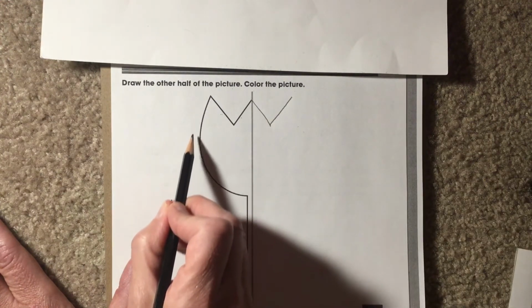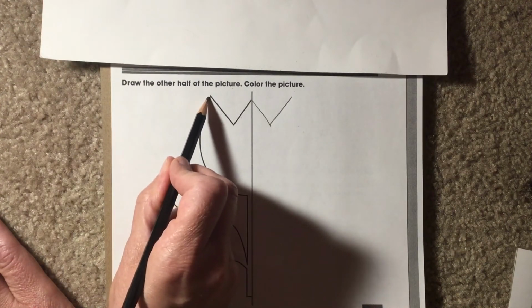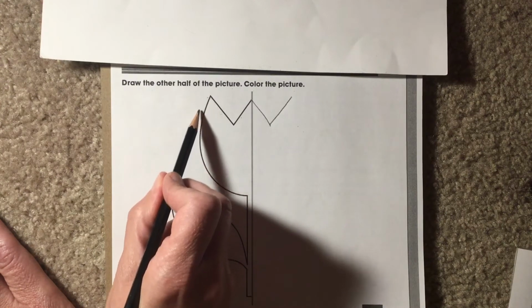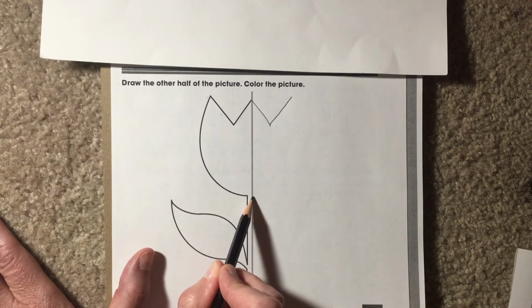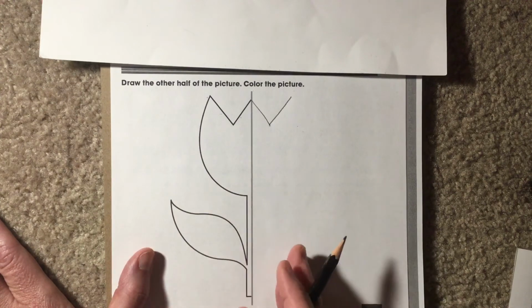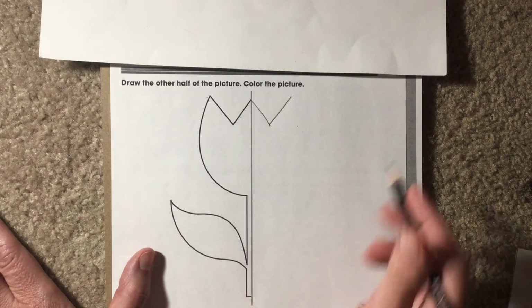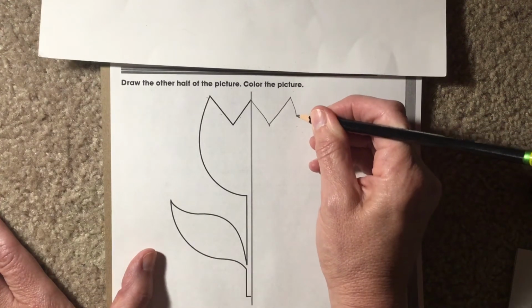Now we see a curved line starting at the top of the W and curving around almost to this middle line, which is also a line of symmetry because the two halves are going to be the same. So let's draw that curved line.